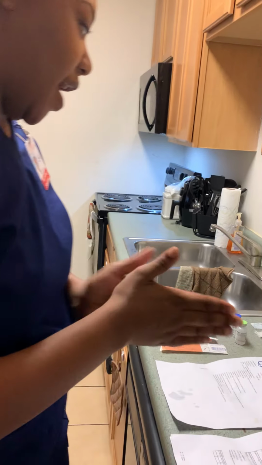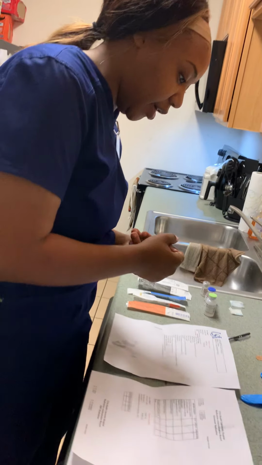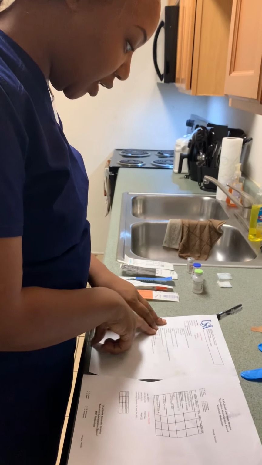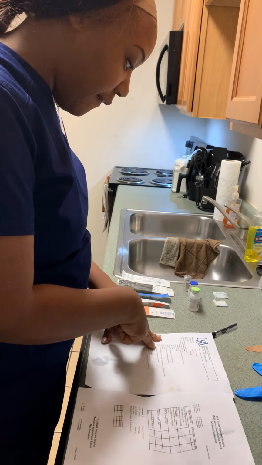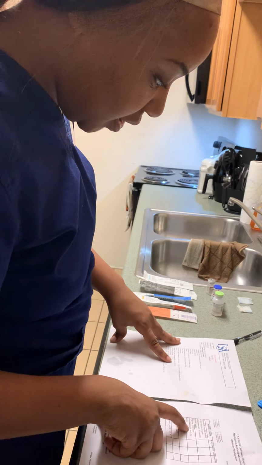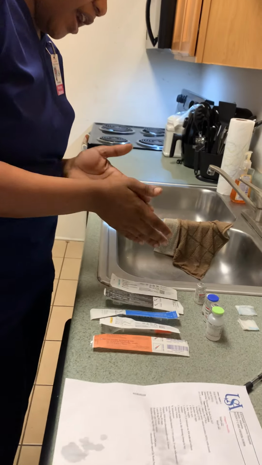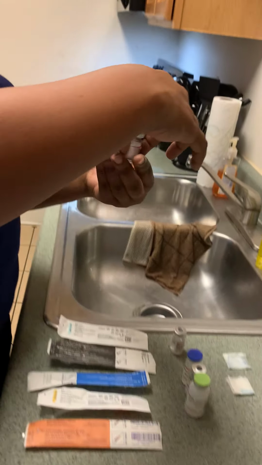I will be performing hand hygiene, and I will check my medication record and order form once again. I need heparin at 5,000 units subcutaneously every 12 hours. I will perform hand hygiene, and I will retrieve my heparin.